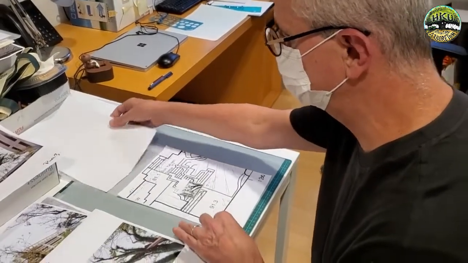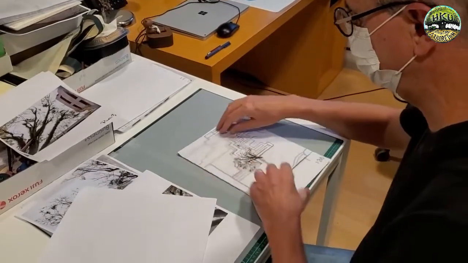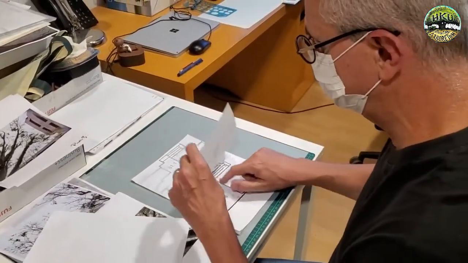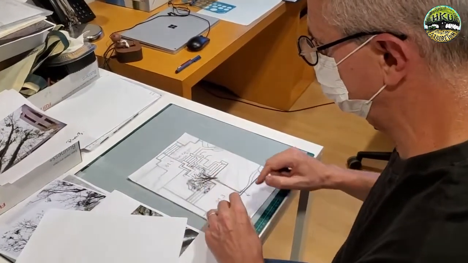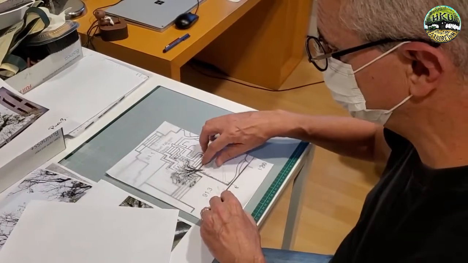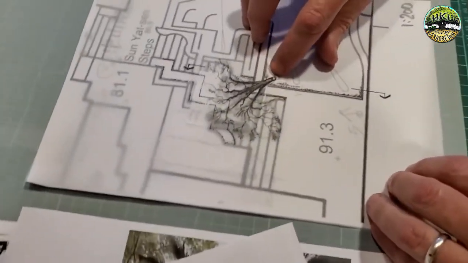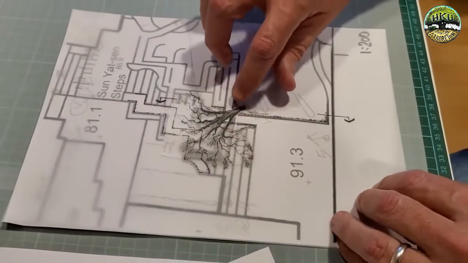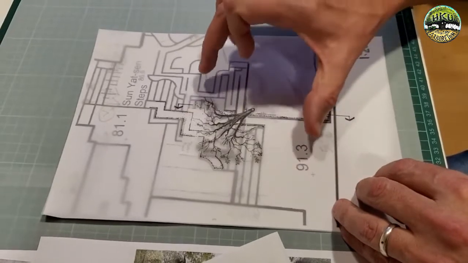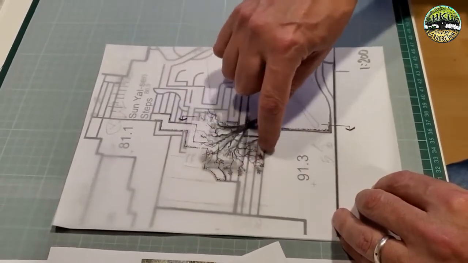So then what I did was I overlaid some tracing paper onto that photo, right? I then took the dimensions that I measured on site and plotted them more accurately on the drawing here, right? So I've used my information from site for the overall extent of the crown.